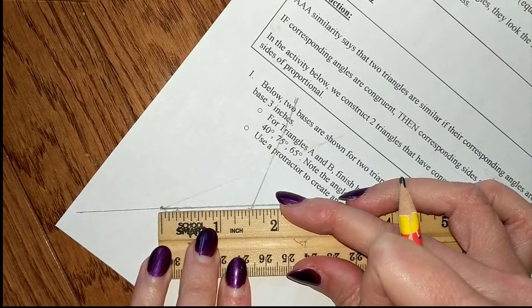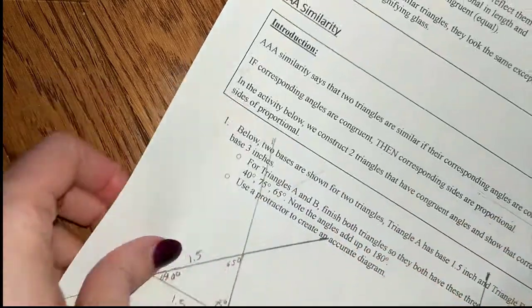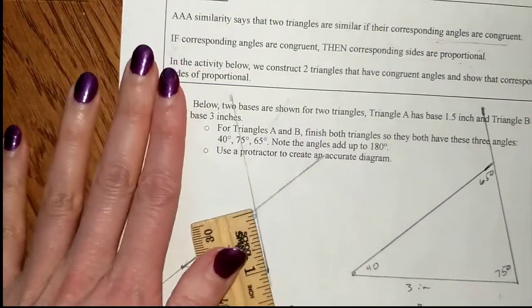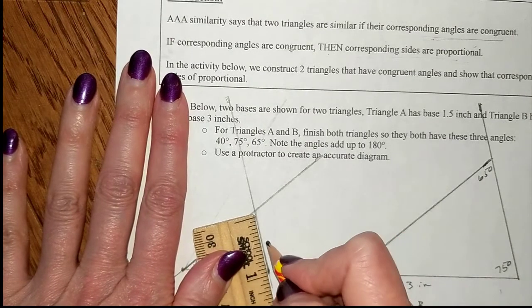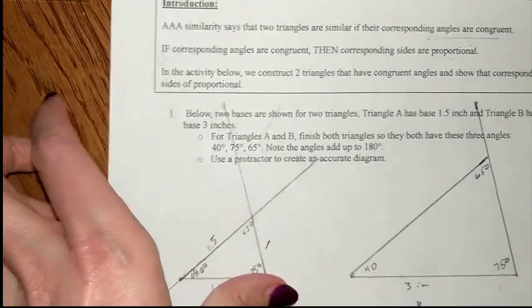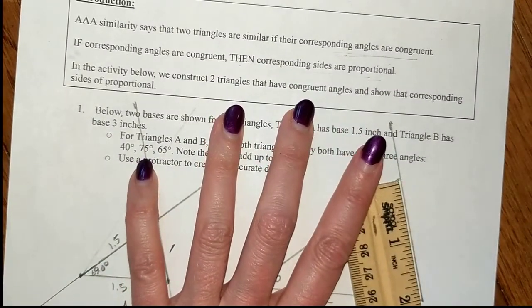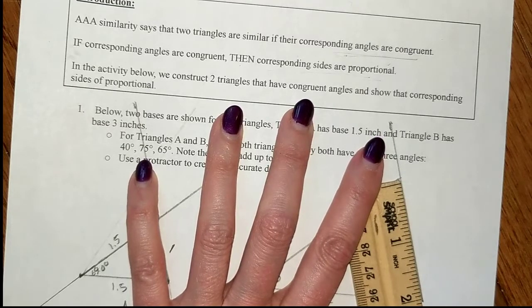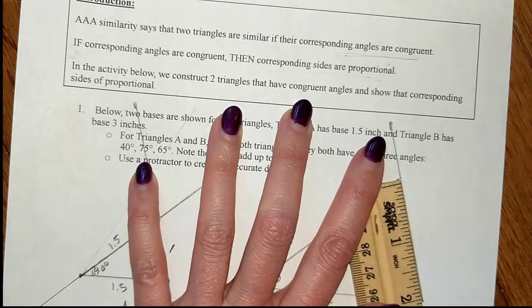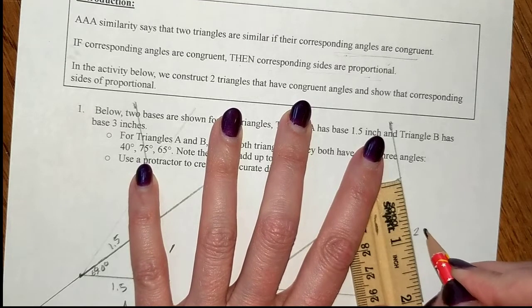So that looks like about 1.5 also. I'm just going to measure in inches. And then here it's really close to 1 inch. Okay, let me do this one. This one is 2 and 1/8, maybe.